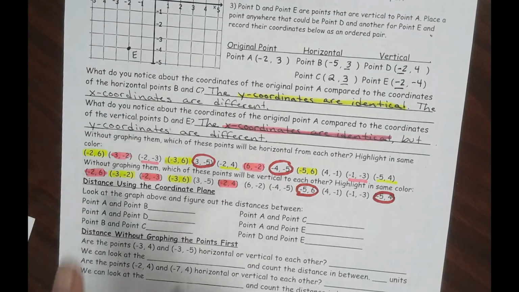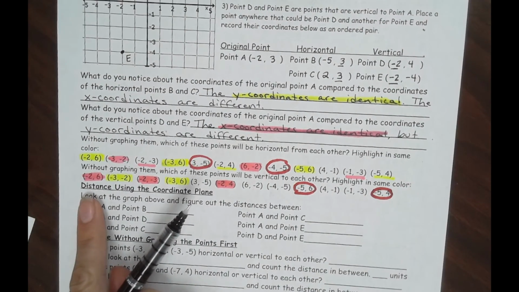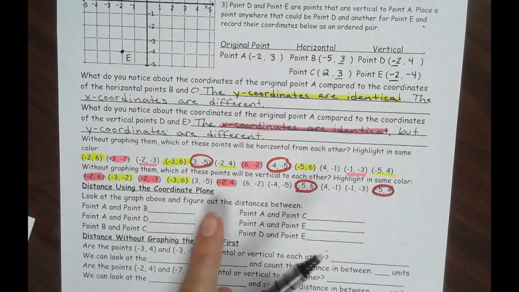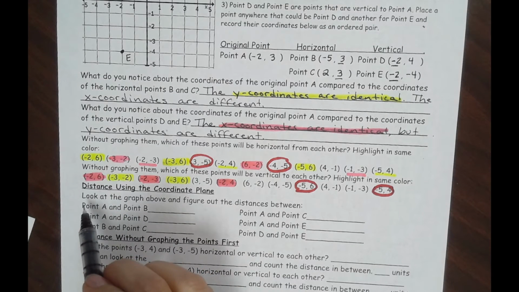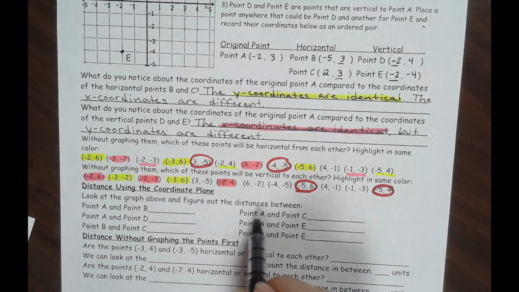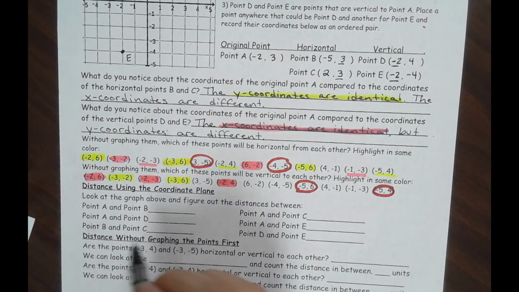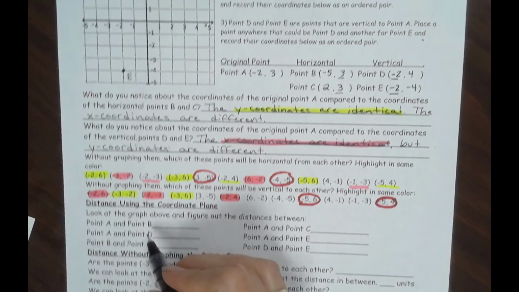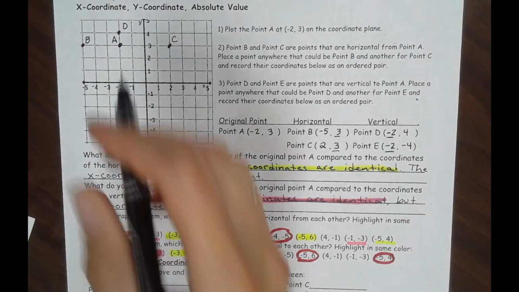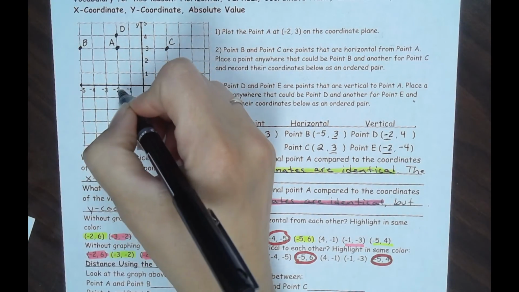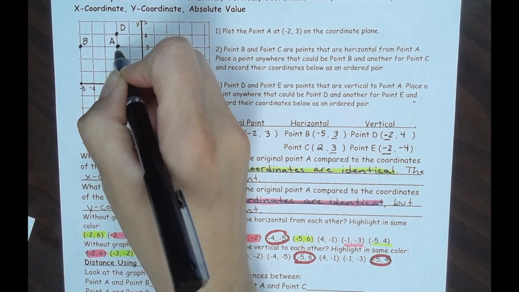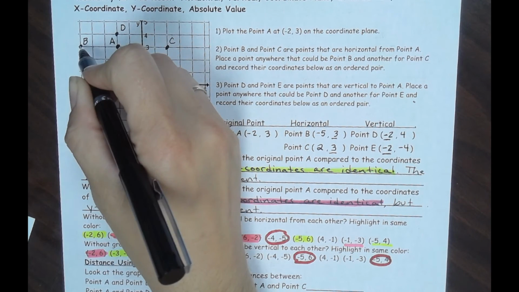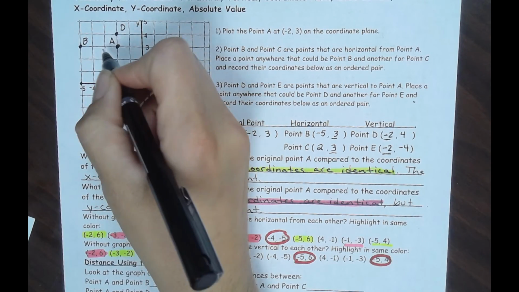Now, how's that going to be helpful? When we need to find the distance between numbers on the coordinate plane, it's easy to do if they're vertical or horizontal from each other. And in 6th grade, that's the only distance you're going to need to be able to find. So here it says, look at the graph above and figure out the distances between point A and point B. Okay, mine might be different than yours, but my point A to point B, I'm going from -2 to -5. That is a distance of 1, 2, 3 units. I can do that because it's straight horizontal.